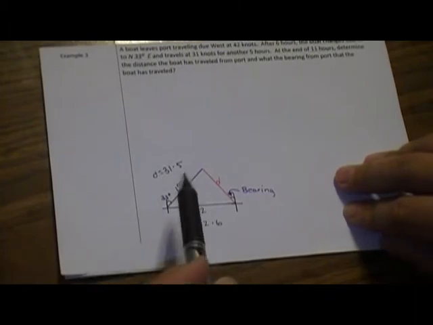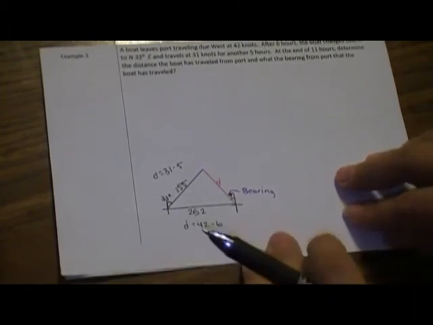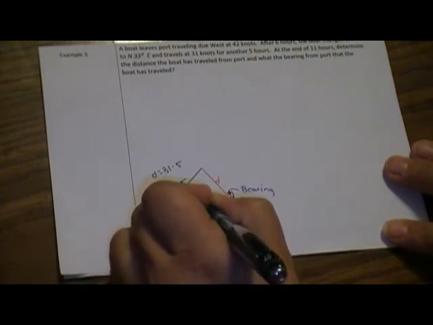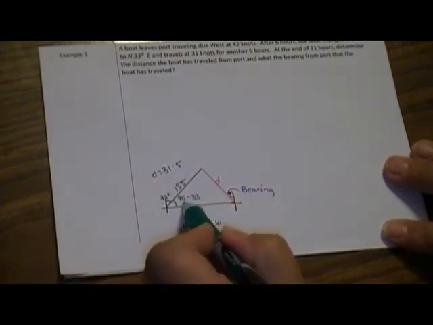Okay, just give me a second here. I'm reading the problem, making sure I've got my numbers right. So let's find our distance. Again, we're going to do law of cosines. I have my two sides. I need my angle, so that's this angle down here. That's going to be 90 minus 33, or 57 degrees.